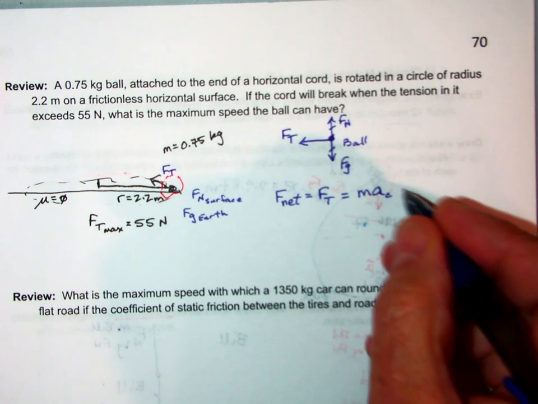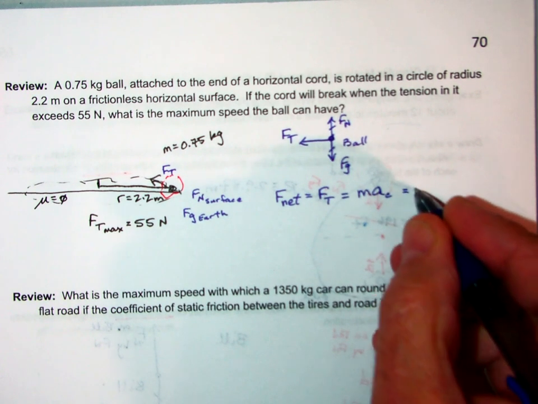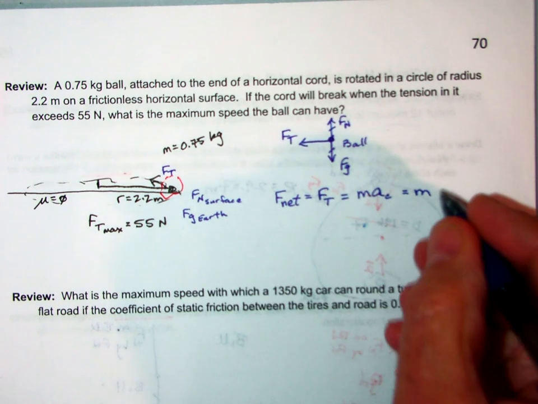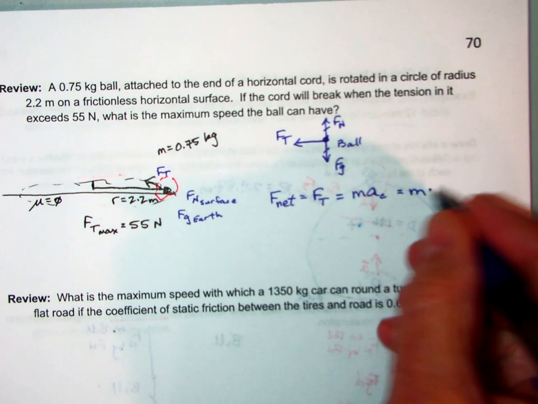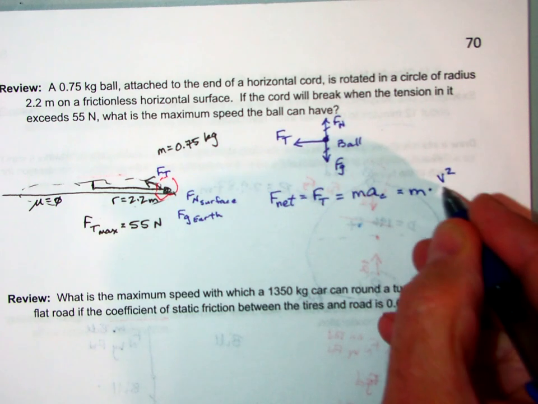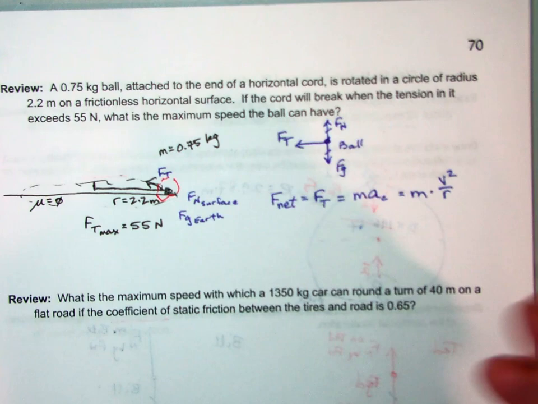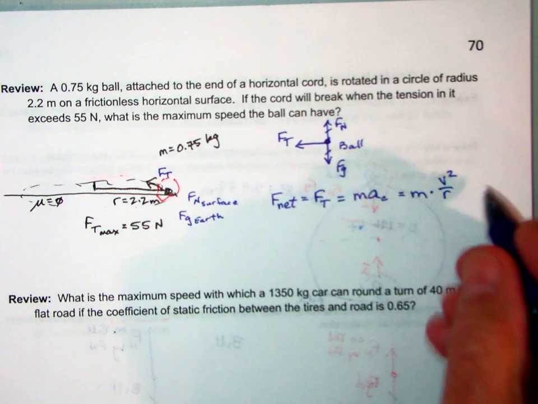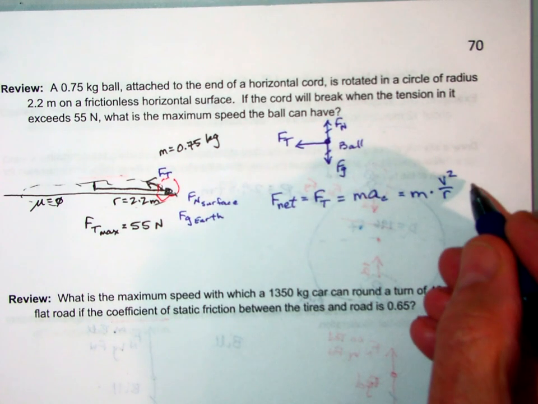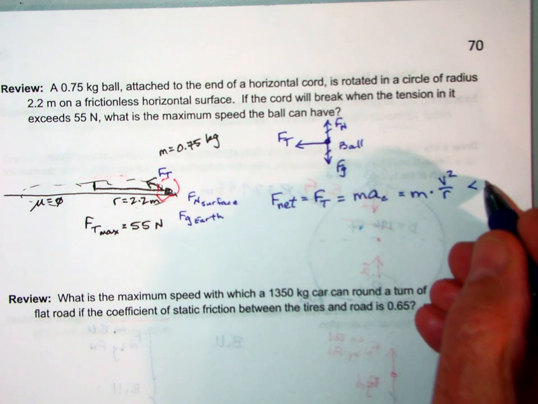So we know that the tension is equal to mass times v squared over r. So we know that the maximum that this can be is 55 newtons.